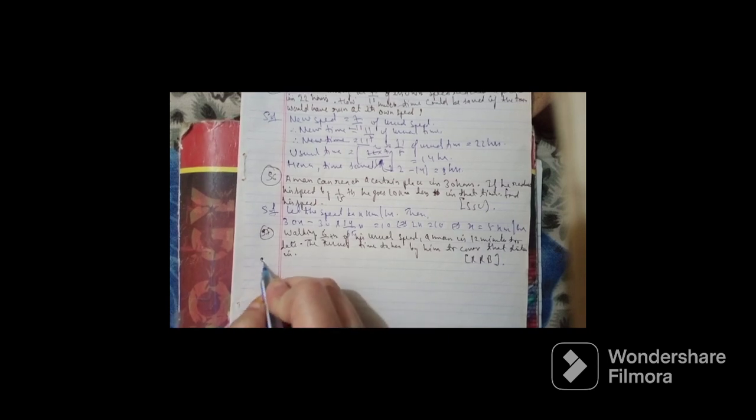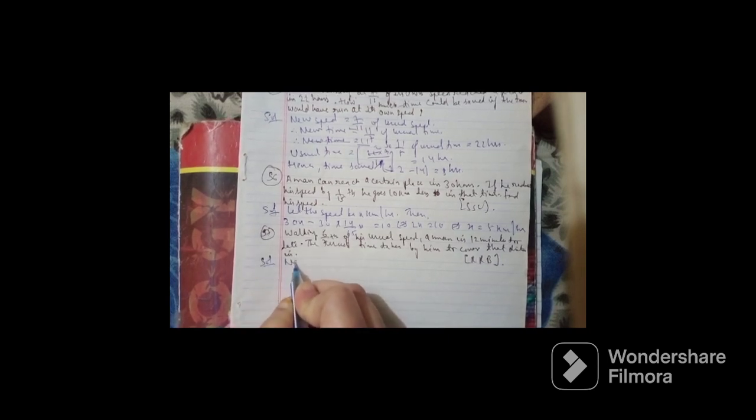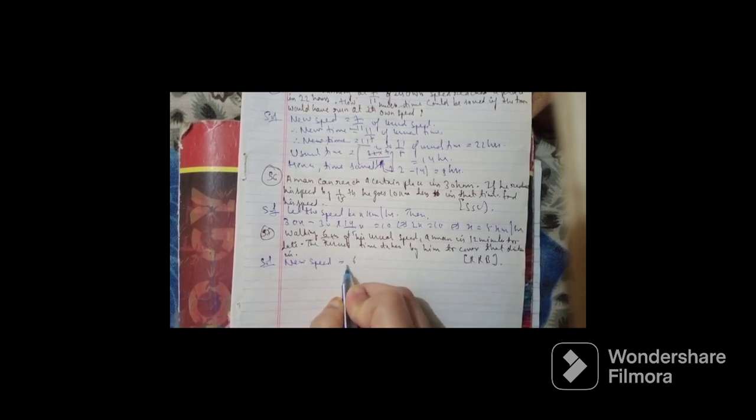Now, new speed equals 6/7 of usual speed.